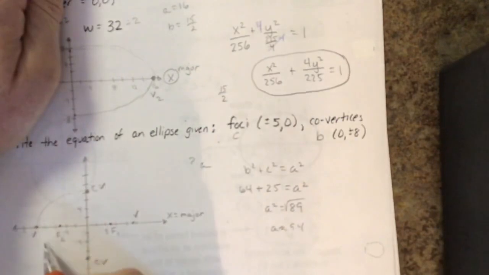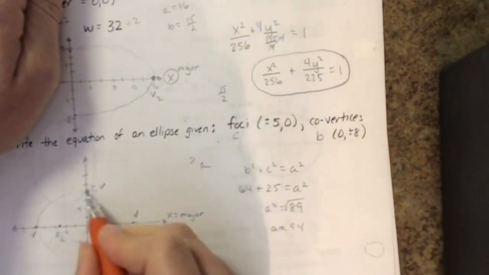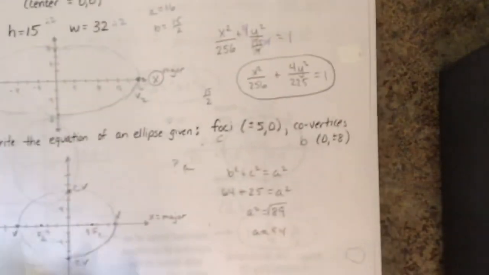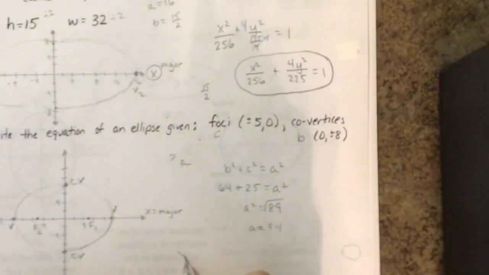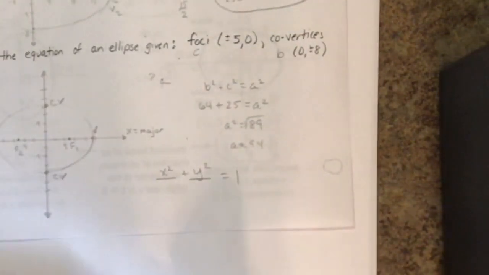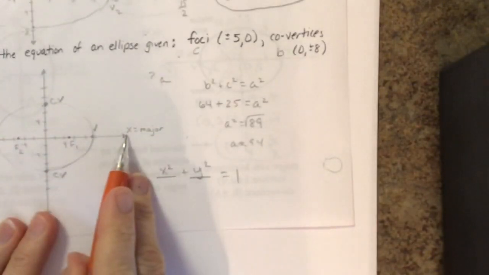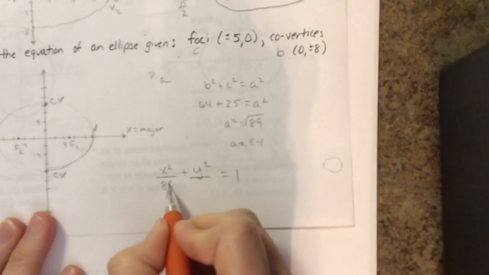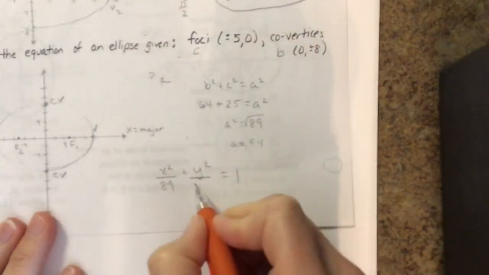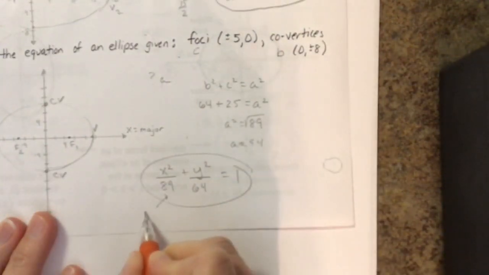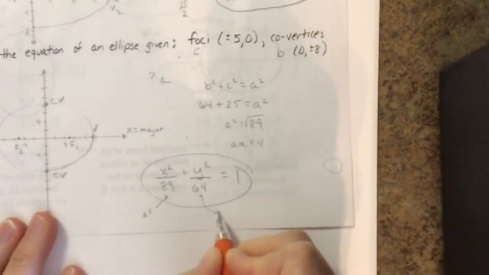So here it is, a little sketch. It didn't ask us to sketch it, but we're sketching it. But really I want to write the equation. So it's x squared, y squared. The major axis is again the x, so a squared goes under there. I really just needed this 89. B squared, 64. Done. This is your a squared, b squared.